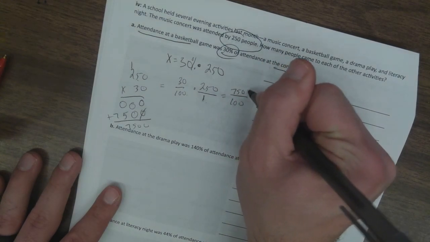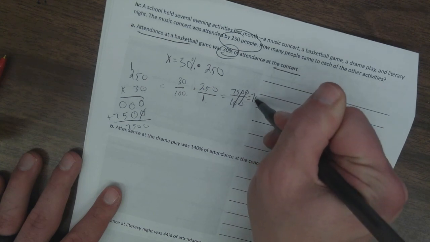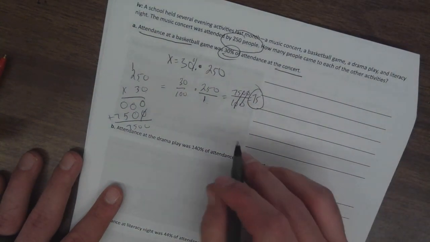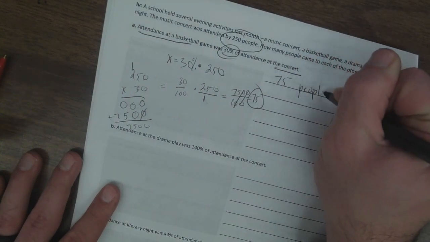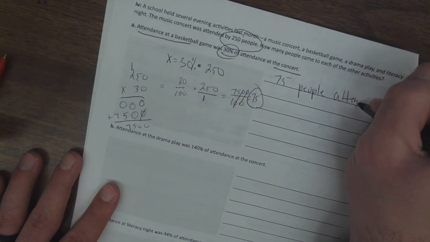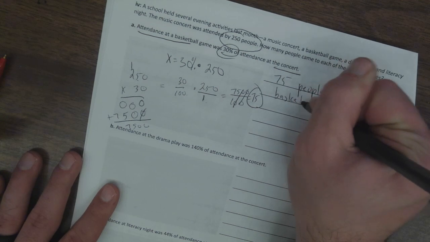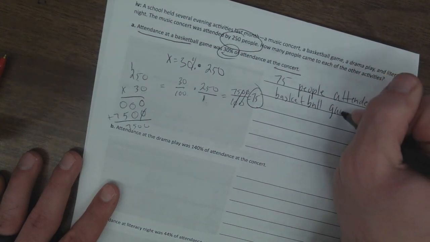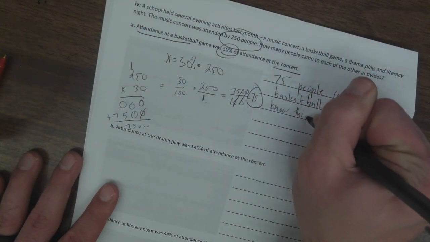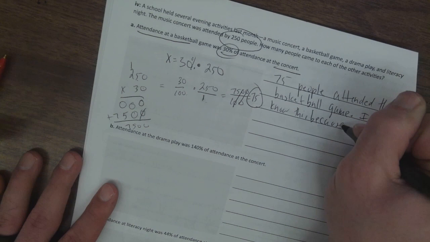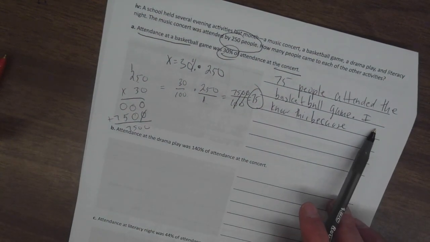So we put that in our numerator. And so we can cross out our zeros, and we're left with 75. Right? 75 divided by 1 is 75. So we can say 75 people attended the basketball game. Then we don't stop there. We say, I know this because, and then use your reasoning we did here to solve on the right.